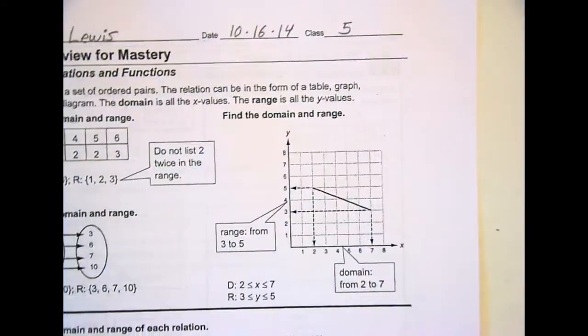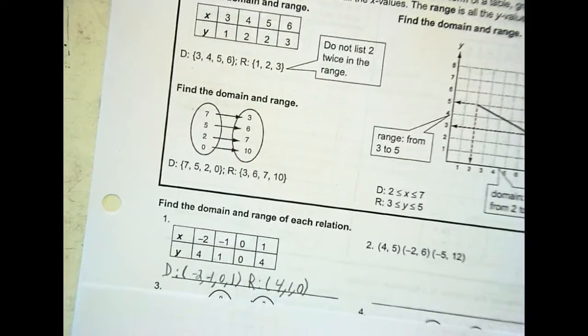All right, so Kara's going to show number 1. Explain what you did there, Kara. So I took all the X, since X is the domain, I did all the numbers in the X in the D category. And for range, since that's all Y, I did all the Y numbers, but since there's 2 4s and you can't repeat a number, I just put it in once. Good. Everyone see that? She didn't repeat that 4 because it appears twice. Nice work.